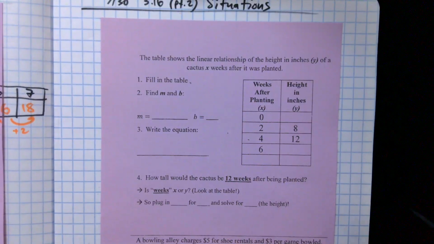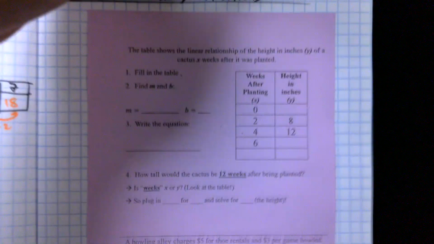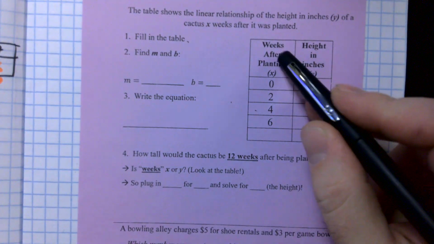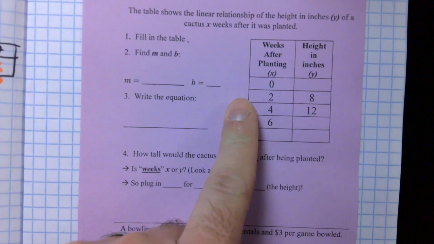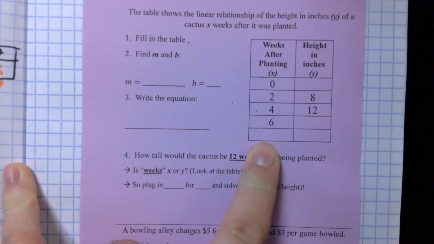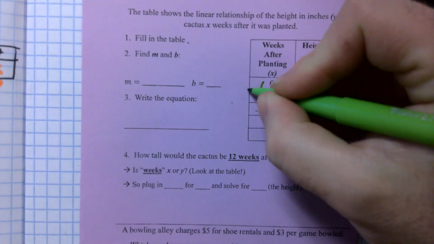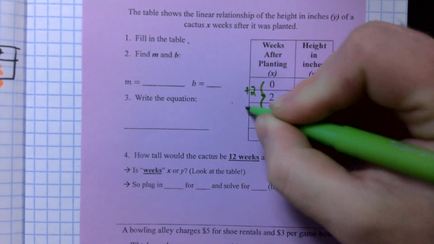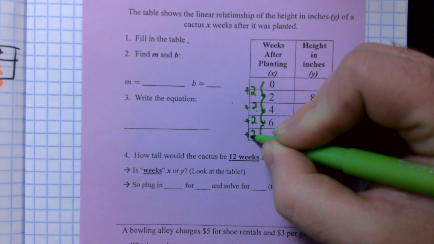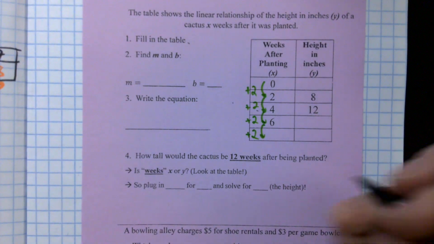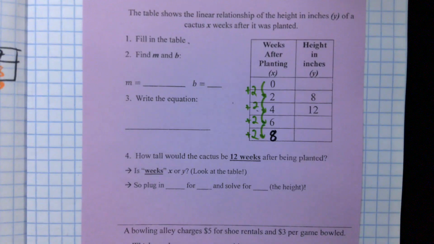please. So the height in inches y of a cactus, X number of weeks after it was planted. So we can see my table here. My weeks are increasing by what each time I go down my table for weeks? I'm increasing by 2. Okay, my weeks are going plus 2, plus 2, plus 2. What's going to come after 6 then, you think? 8. Not 7. 8. Okay.